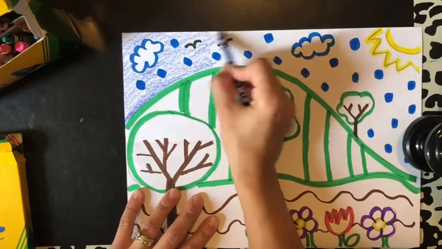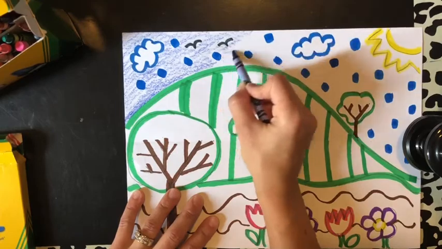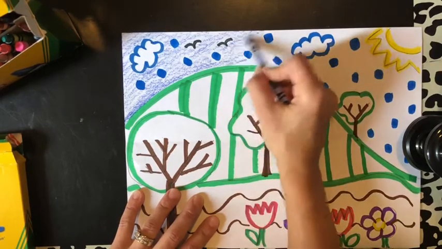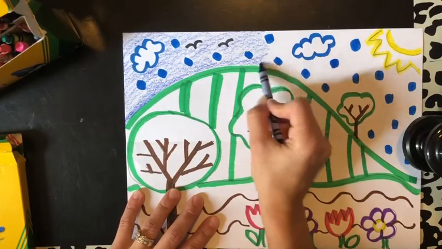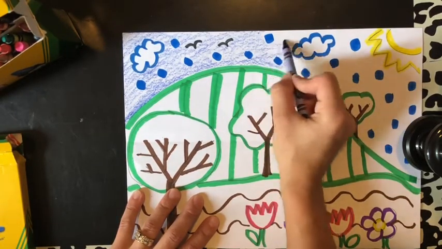Now you did a lot today. I'm so proud of you. If you feel like you need to take a break, go ahead. You can come back and color it later. Or if you want to get it all done today, great.